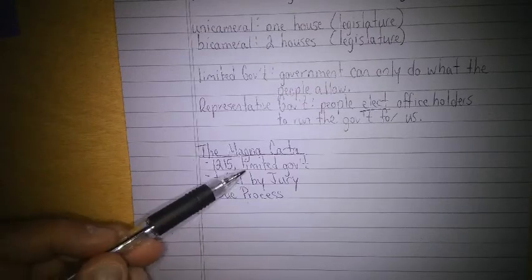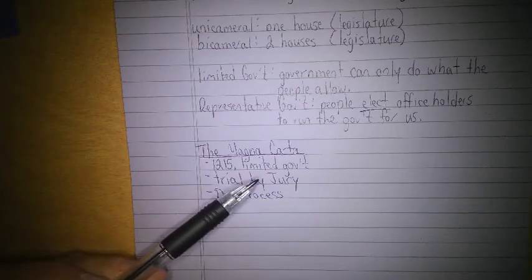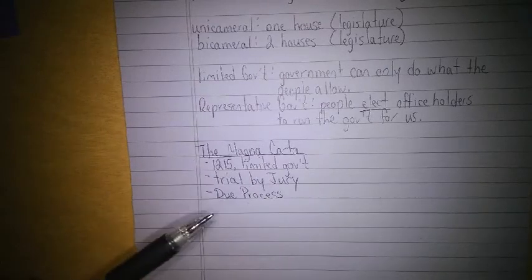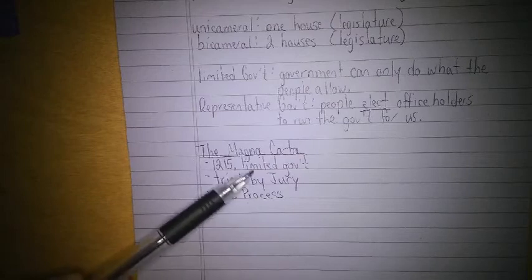Well, if you think about all 3 of those concepts, and I will ask you, what did the Magna Carta give us? It gave us limited government, it gave us trial by jury, and it gave us due process. We still have those in effect to this day. Okay? So that's a very big deal. So that's the Magna Carta. Does that make sense? Everybody with me thus far?